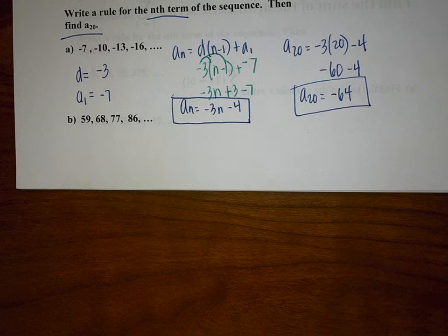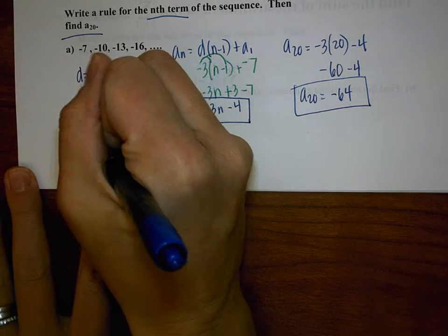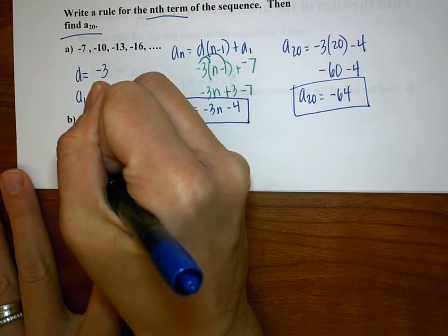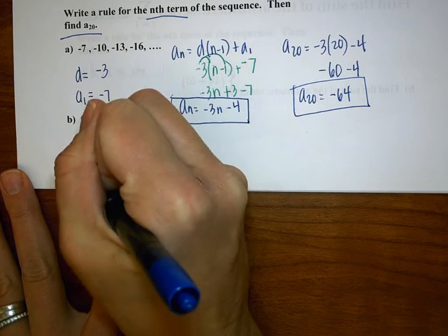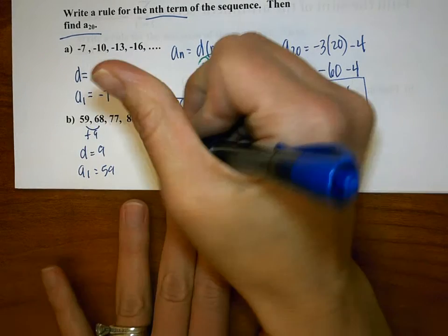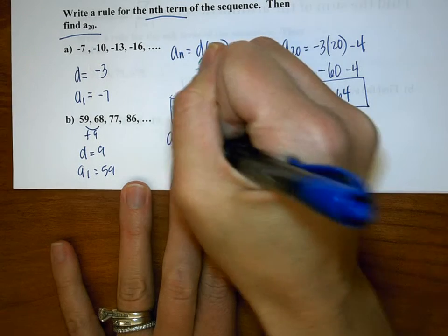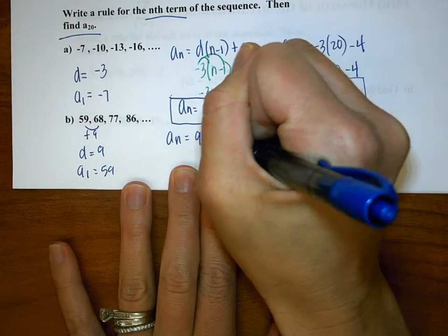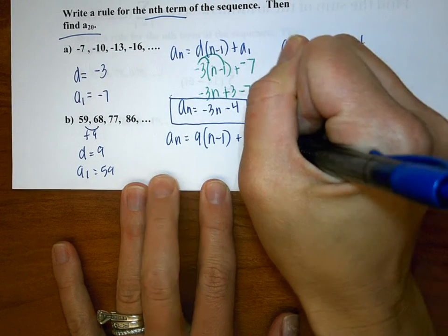Okay, so the answer should have been 9n plus 50 for your formula, and 230 was your 20th term. So real quick, the common difference is plus 9. So that means D equals 9. My first term is 59. When I plug it in, I have a sub n equals 9 times n minus 1 plus 59.